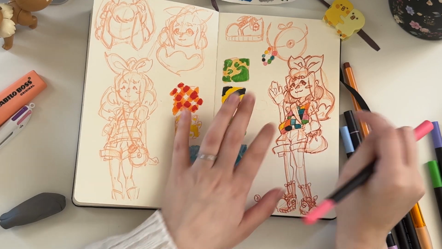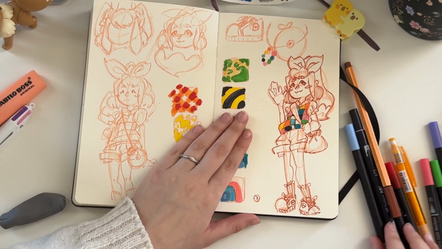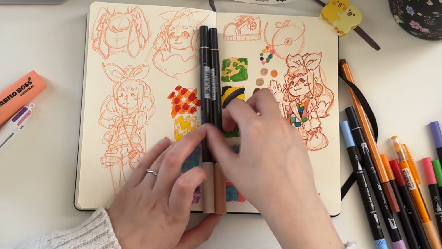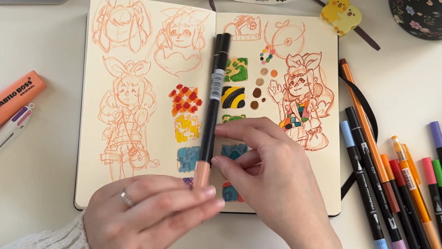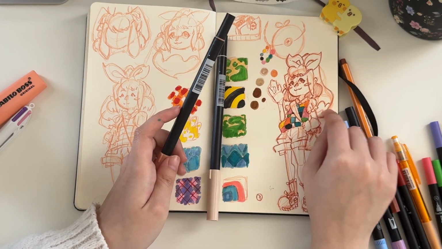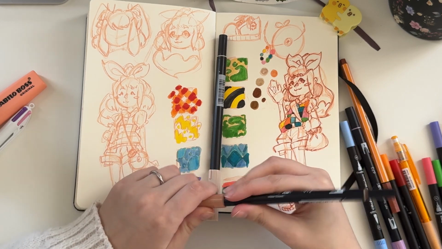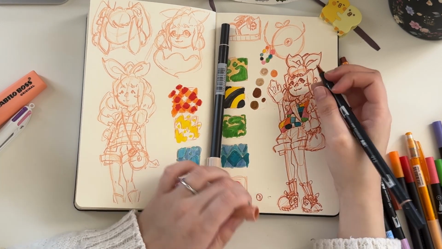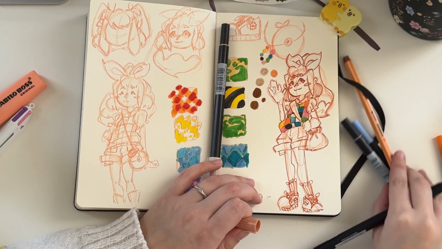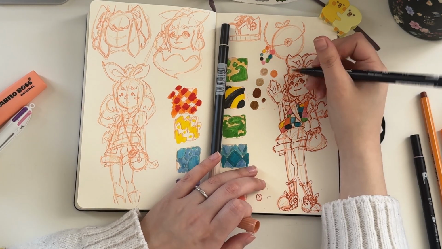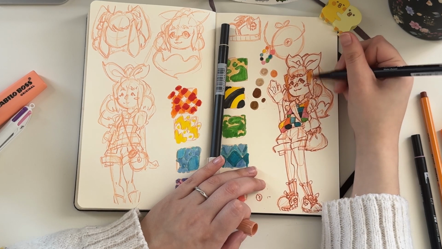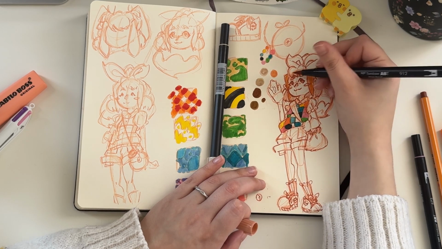I just think the idea of this sweater is really cute. I would still wear this in real life. So we can definitely make her hair the color of Eevee. So we will make her hair more of a darker brown.